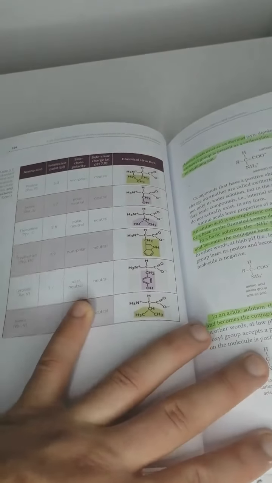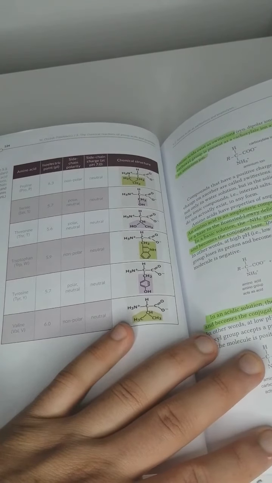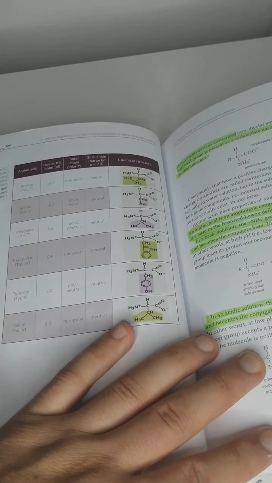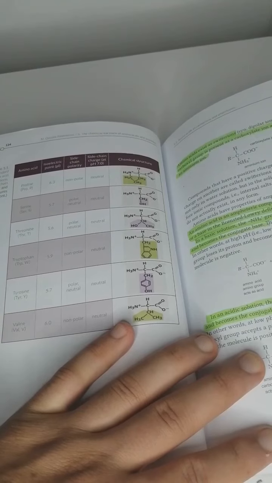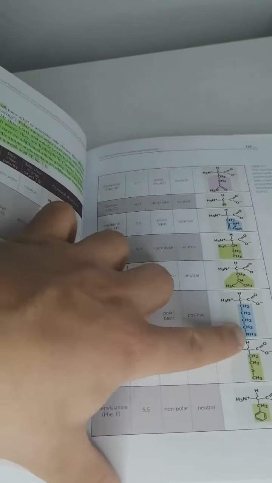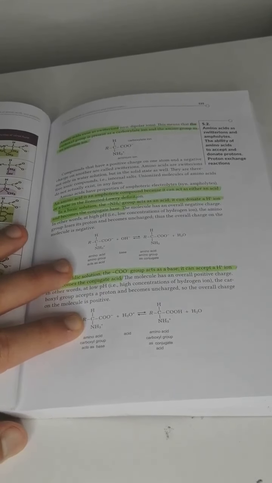But if you really want to be safe, then of course learn them all and learn the classifications. But if you know the structures, you can figure out the classifications, okay? Because you can see here you have an OH group, that's polar, isn't it? Here you have an alkyl group, so that's non-polar. It's just as easy as that, to be honest. And you have here NH3, so that's basic. Just from figuring out the structure, you can figure out the classification of an amino acid.